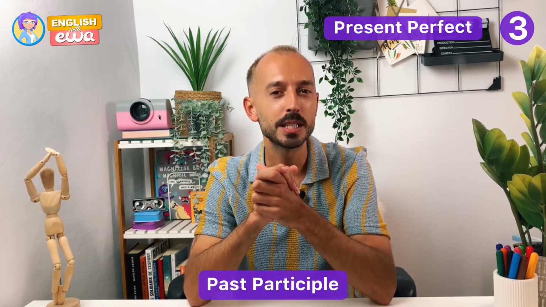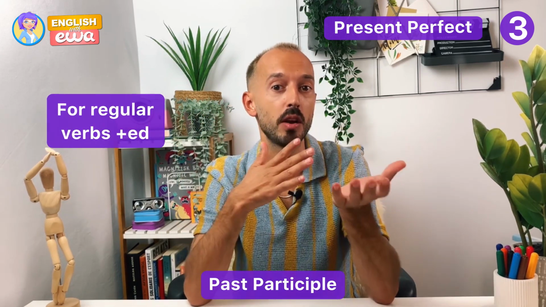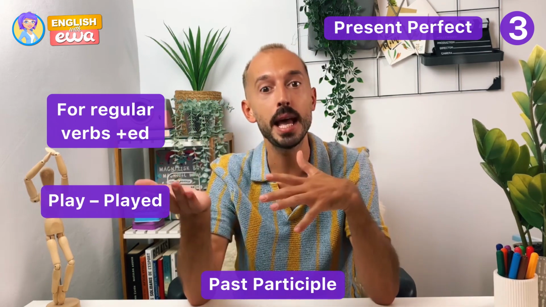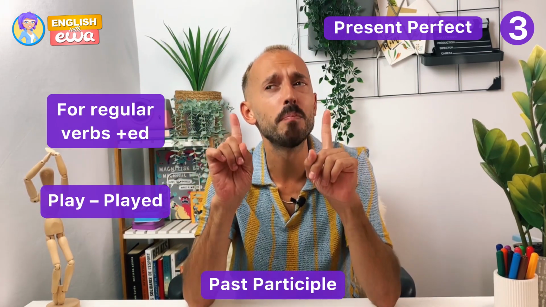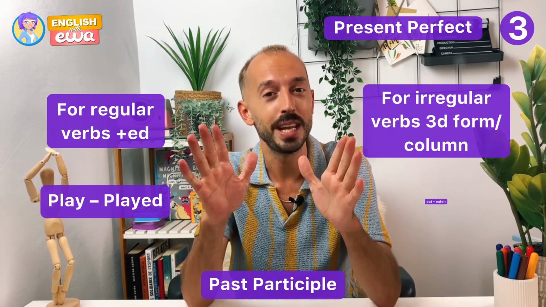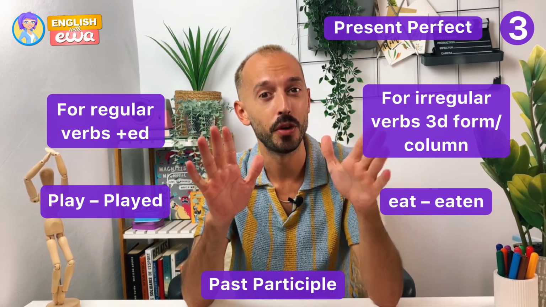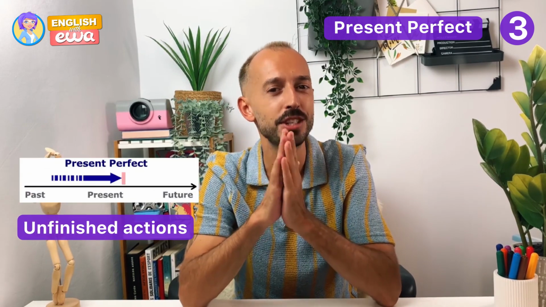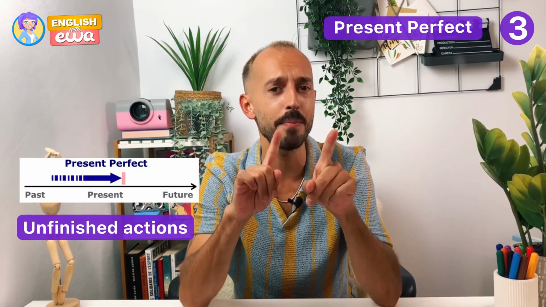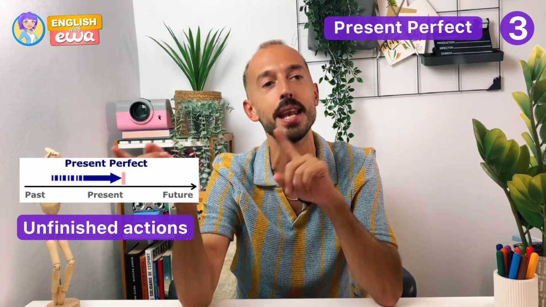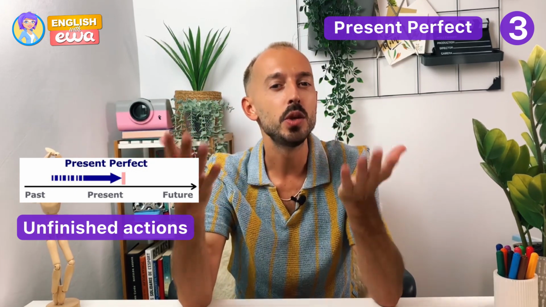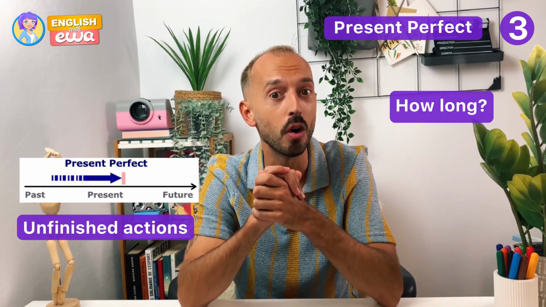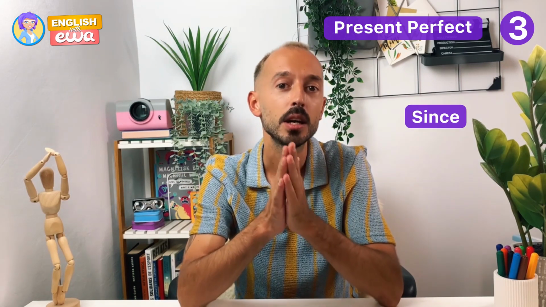Make the past participle by adding ed to regular verbs, for example, play, played, but we also have some completely irregular verbs, so you need to study the third column, the third form. We use this tense when we want to talk about unfinished actions or states or habits that started in the past and continue to the present. Usually we use it to say how long, and we need since or for.